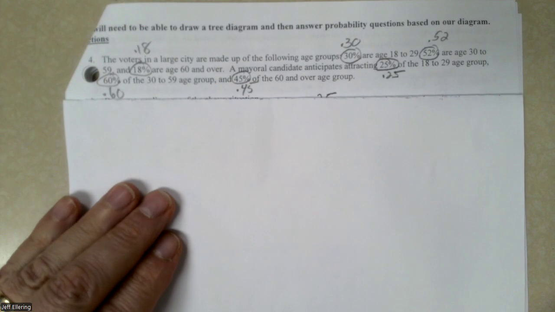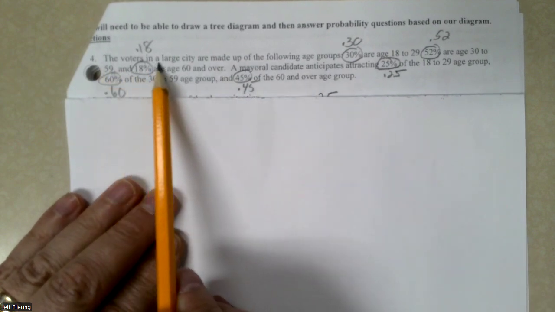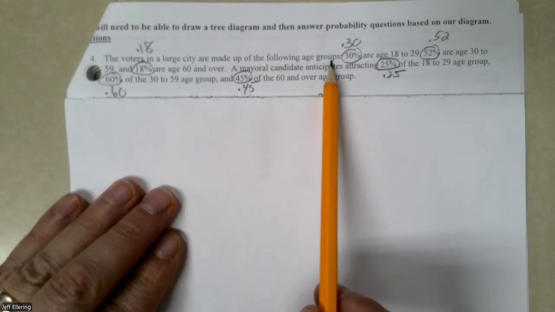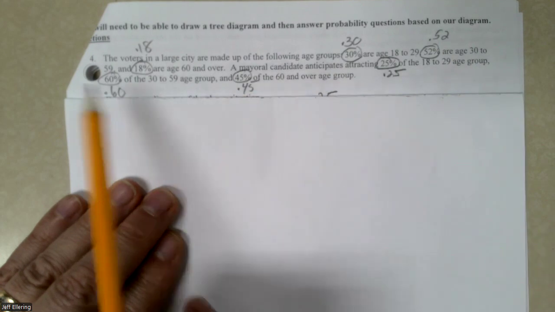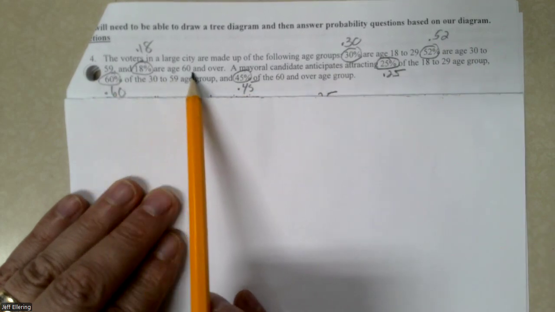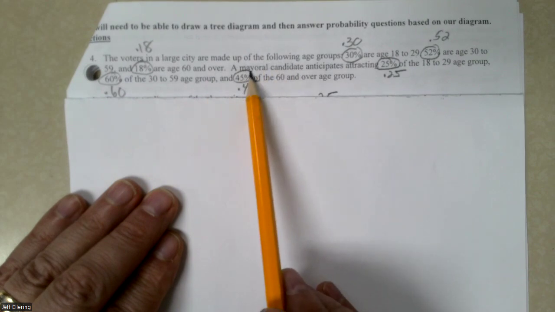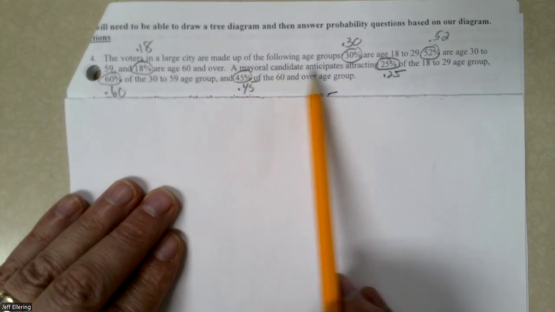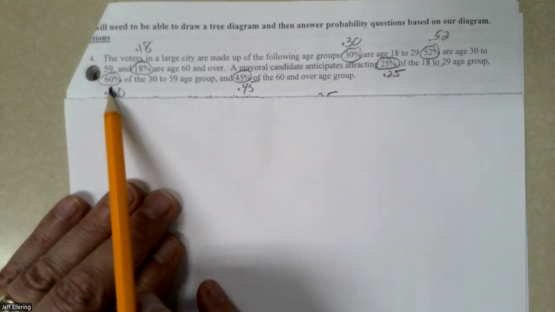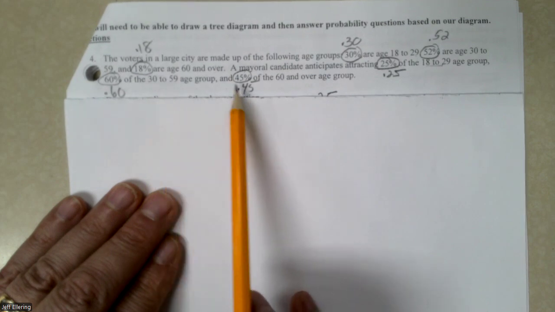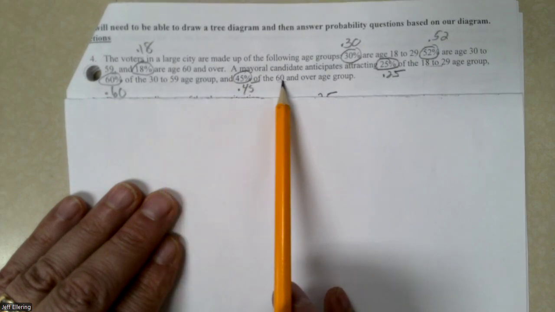All right, let's move on to the next page. The voters in a large city are made up of the following groups. 30% are aged 18 to 29, 52% are aged 30 to 59, and 18% are age 60 and over. This mayoral candidate anticipates attracting 25% of this age group, 60% of this age group, 45% of this age group.